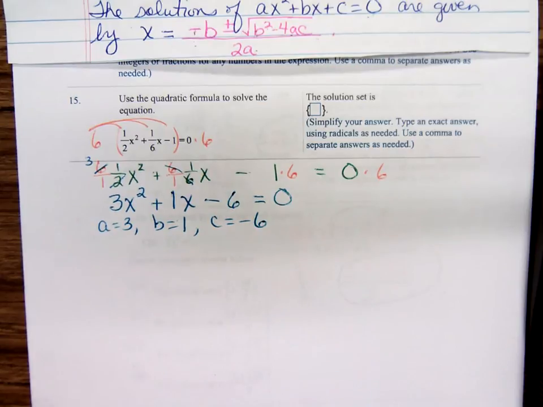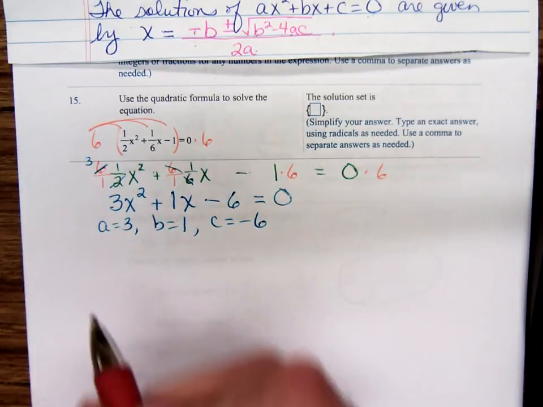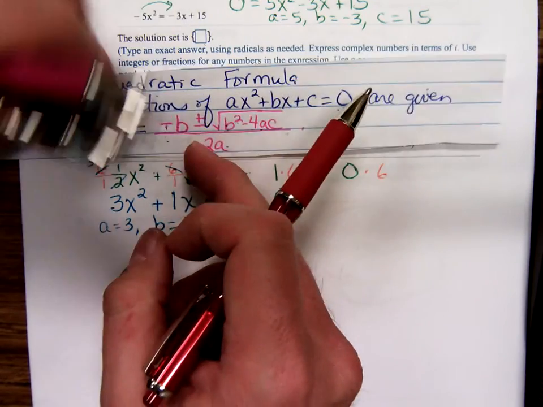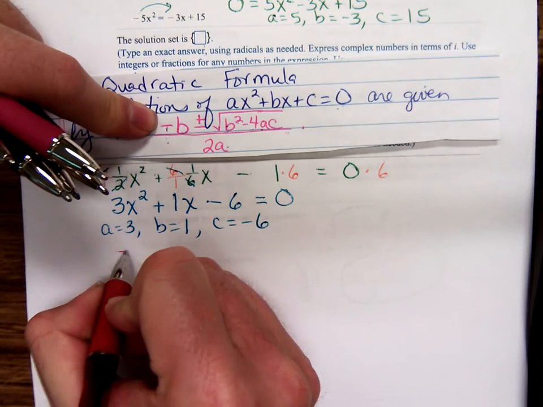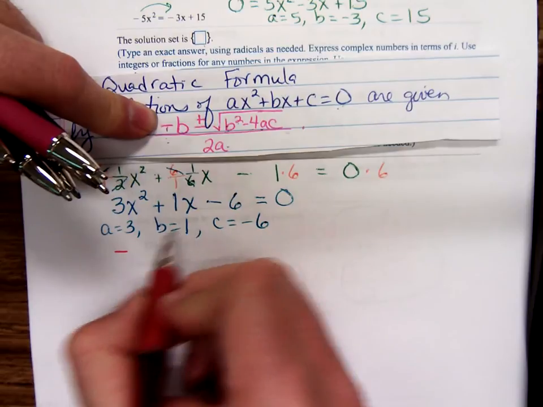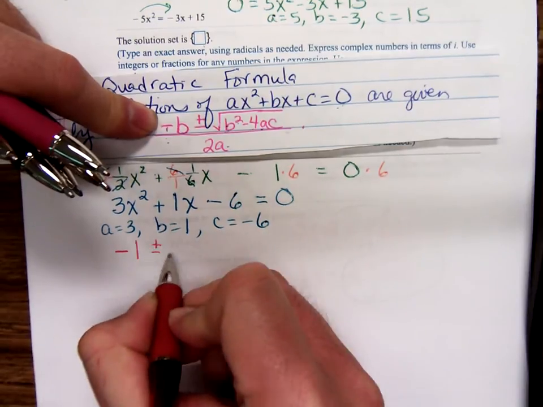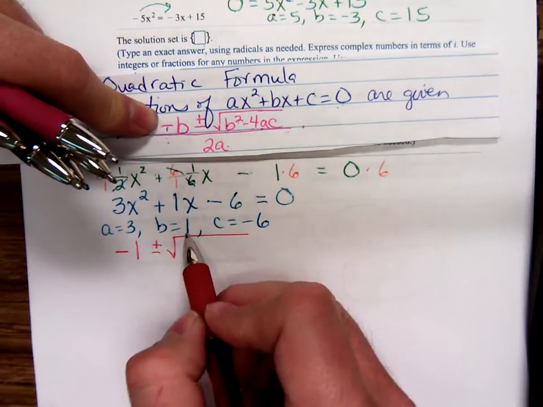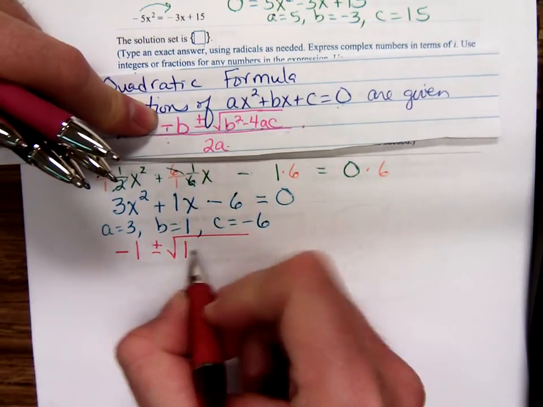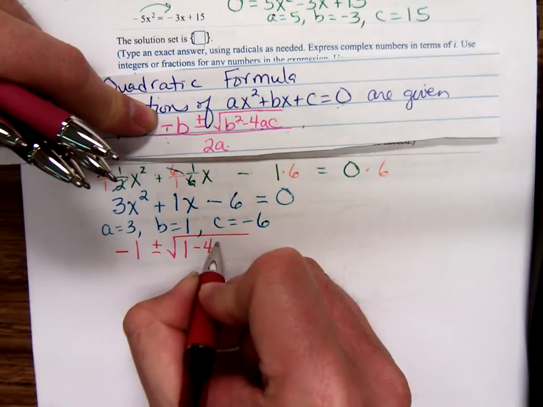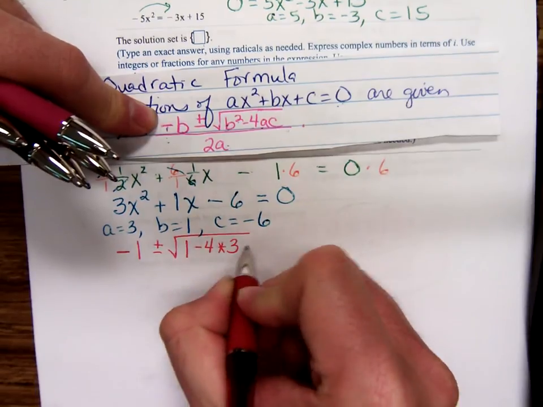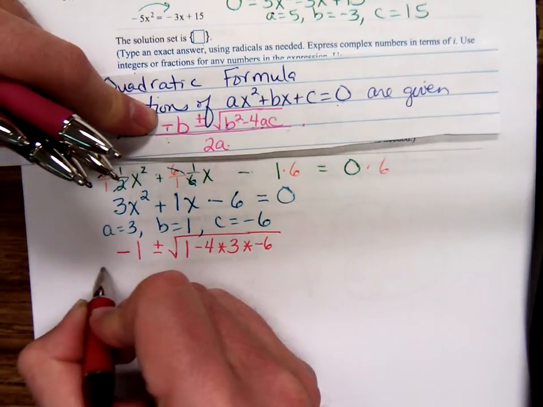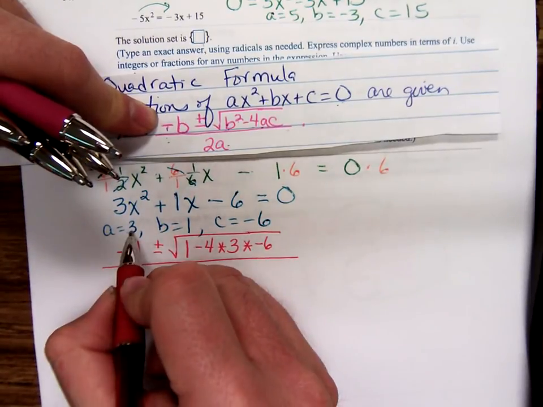So, using the quadratic formula now, minus b, there's going to be a -1, plus or minus square root of b squared. I can do that in my head. 1 times 1 is 1. Minus 4 times a times c, a -6. All over 2 times a, 2 times 3 is 6.